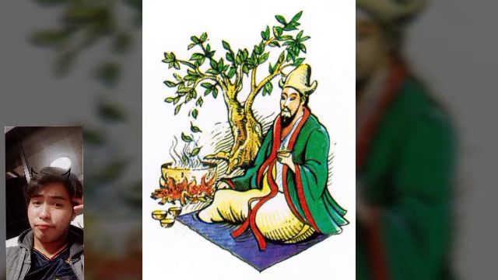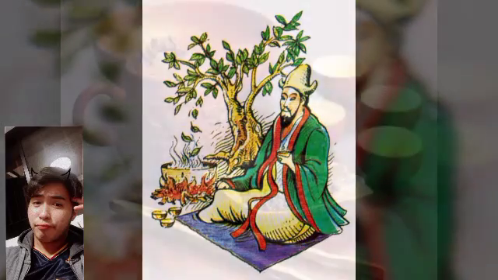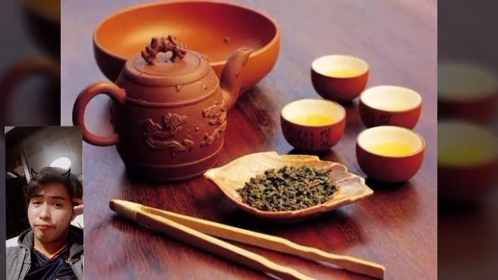And here in Chinese tea culture, tea is taken as a beverage to quench thirst.